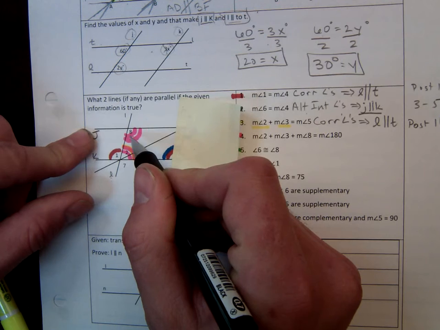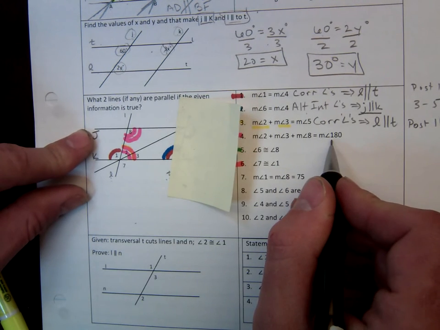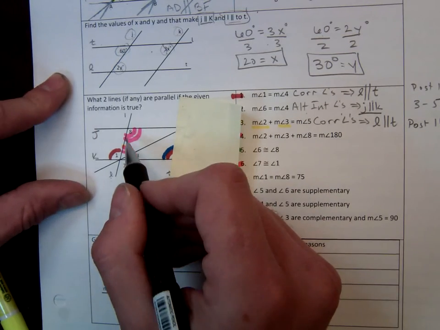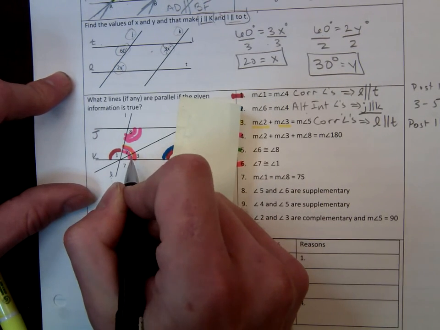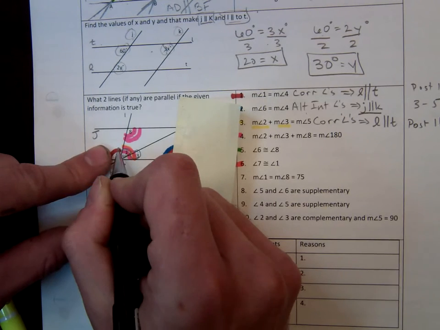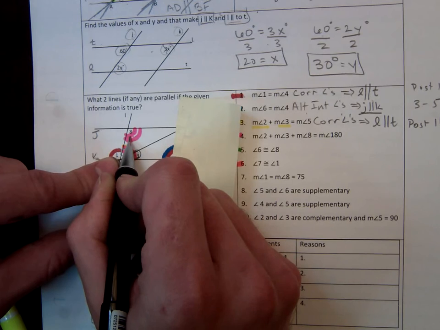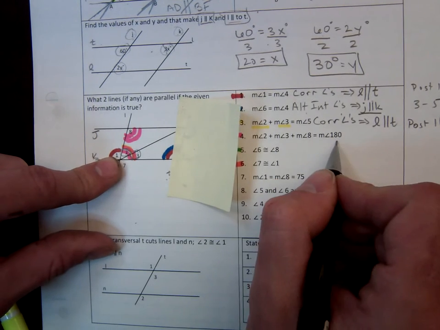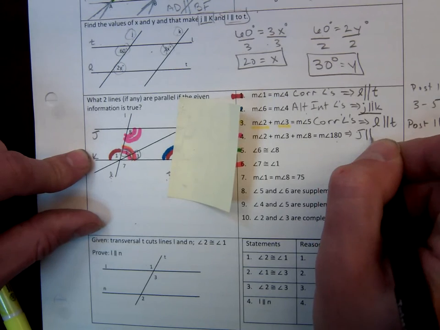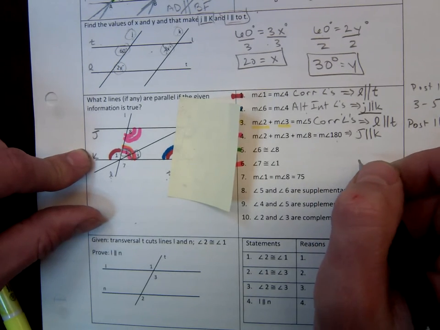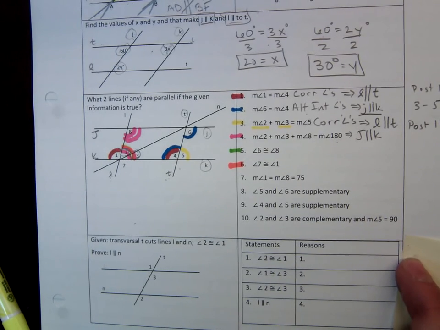I know that same-side interior angles, in fact, add up to 180 degrees if J and K are parallel. And since they are stating that this angle here, and again, we're combining angle 2 plus 3, but that just makes this big angle, and this one is on the same side interior as angle 8. Well, if they add up to 180 degrees, then J must be parallel to K. It's the only way it works. Okay, and I'll leave the last few for you to try. Again, try using the same strategies that we were using before.